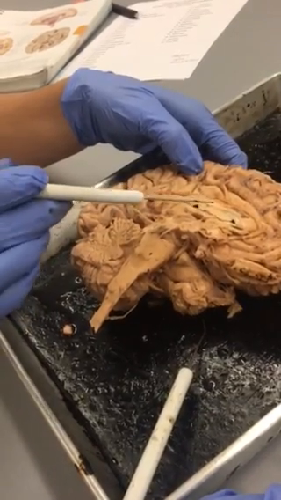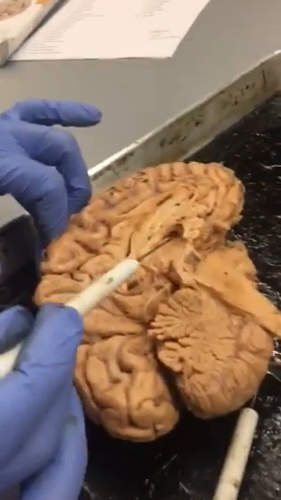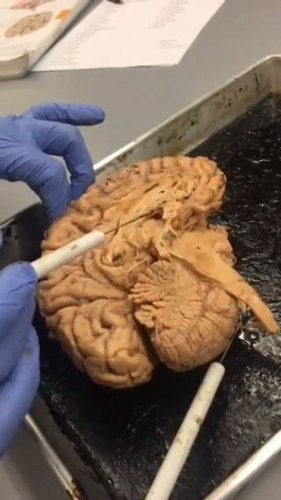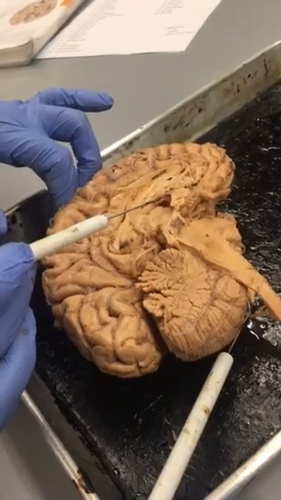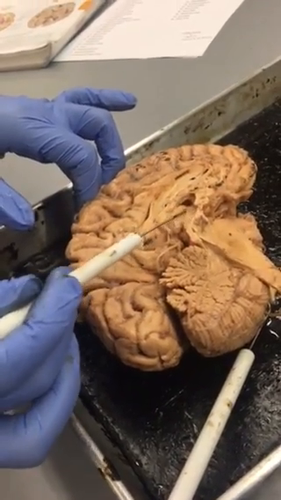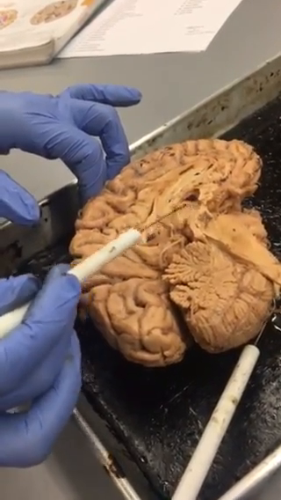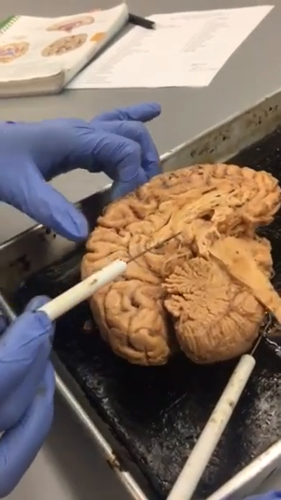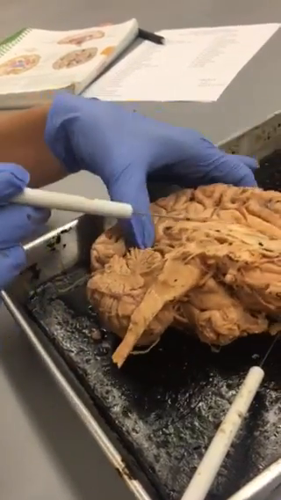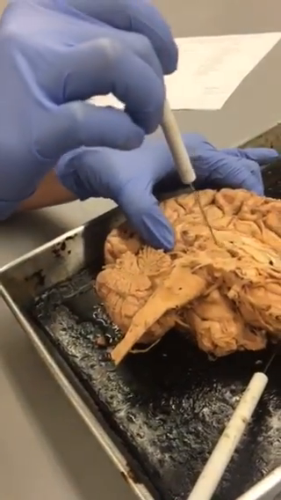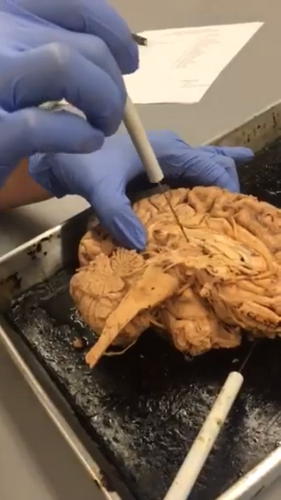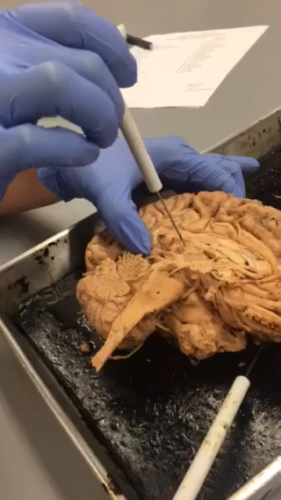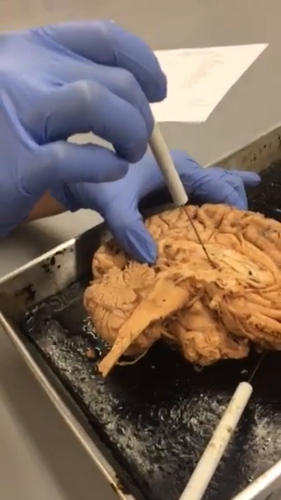The interventricular foramina, that hole right in there, is the small opening that connects the lateral ventricle with the third ventricle. The third ventricle is just that space right there. Its walls are formed by the thalamus. The choroid plexus is a network of capillaries and ependymal cells located within the ventricles, which produces cerebrospinal fluid.